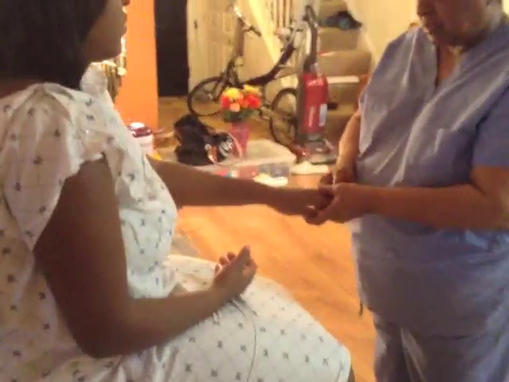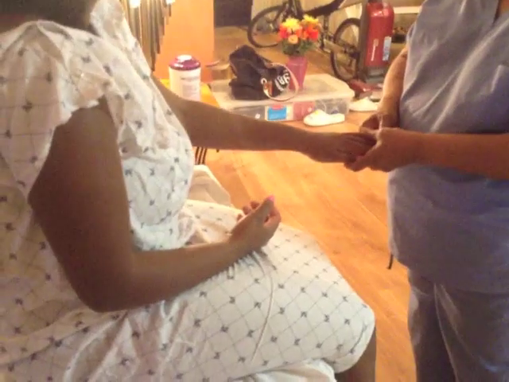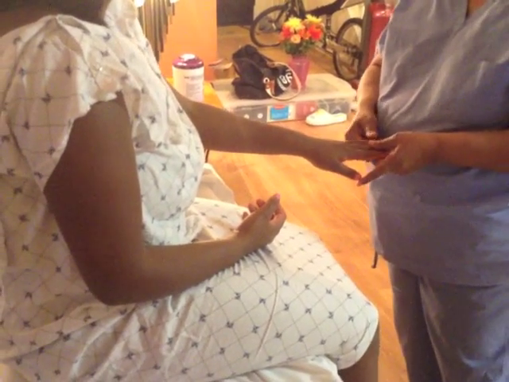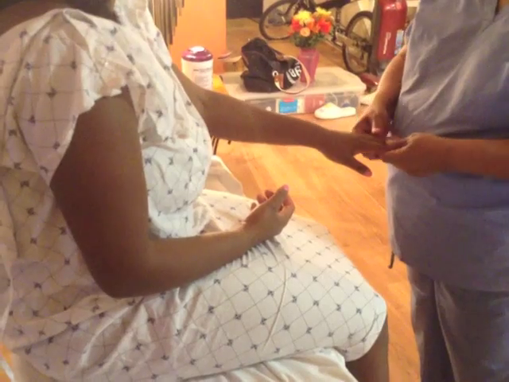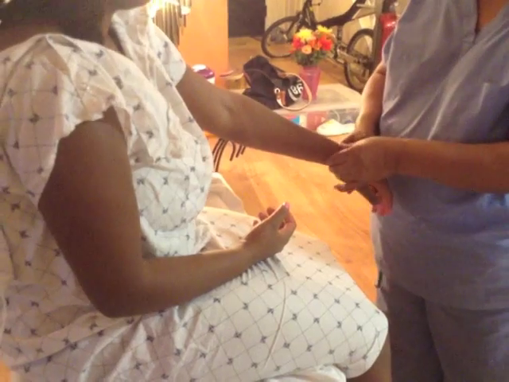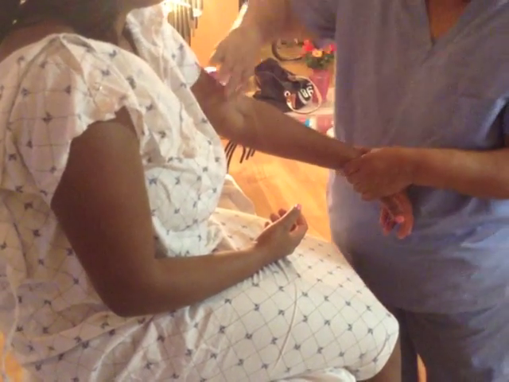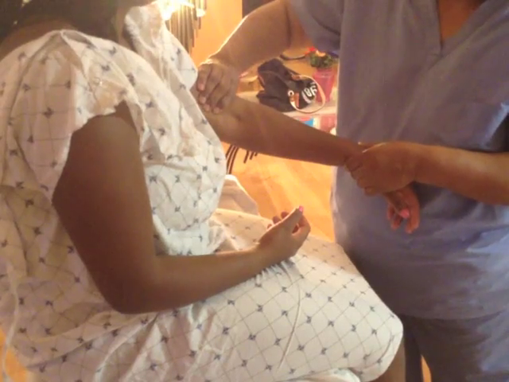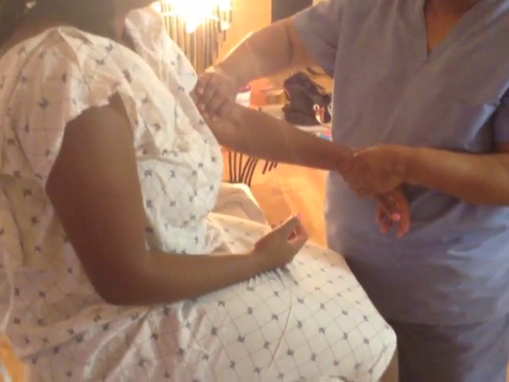I'm going to check your nail beds for good capillary refill, good range of motion. It's good color. I'm going to check your sensory. I'm going to check for your radial pulse. I'm going to check your brachial pulses right here. They're all palpable.